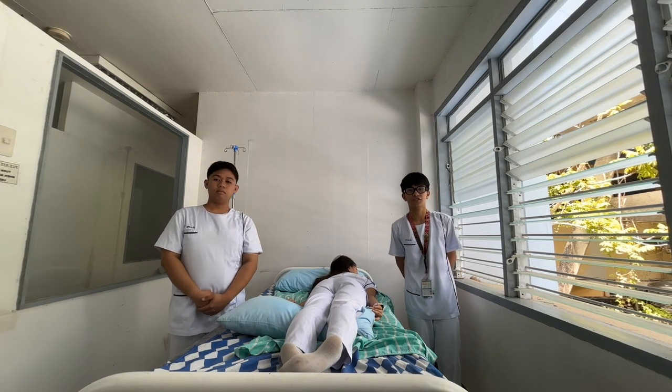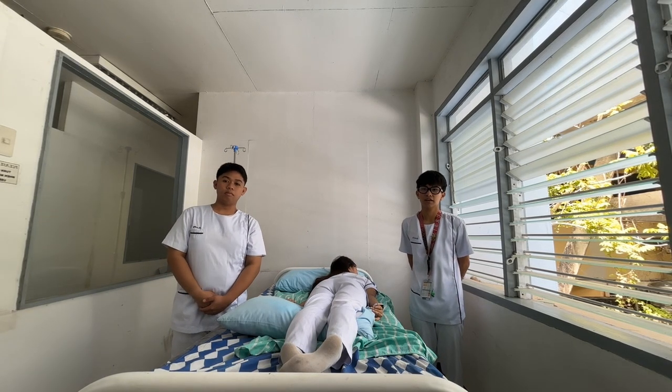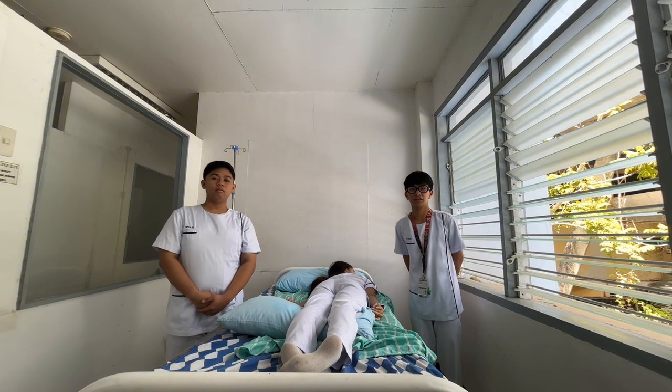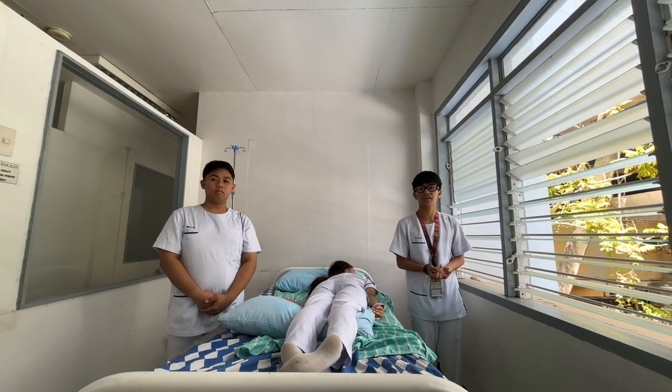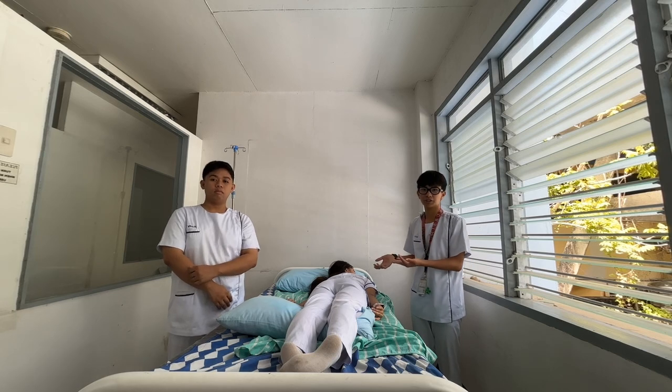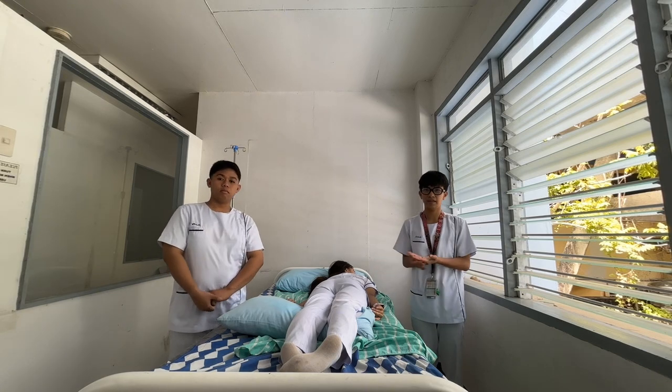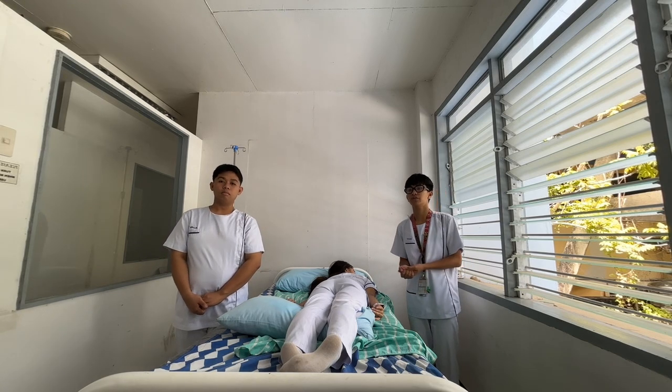Then lastly is to document the procedures done. This is to accurately document the records of what the care provider did and the client's tolerance to any of the interventions or procedures, which is essential for the continuity of care and legal purposes.